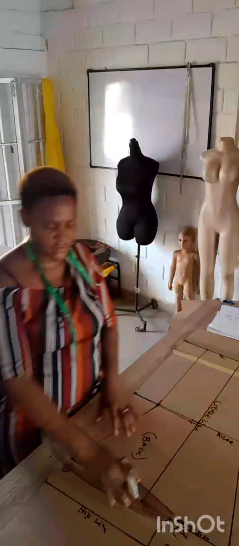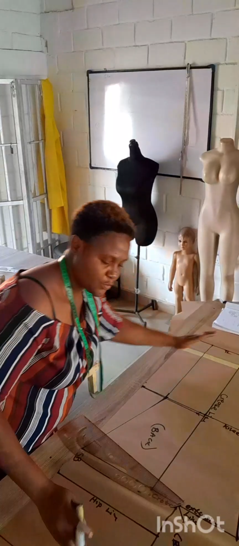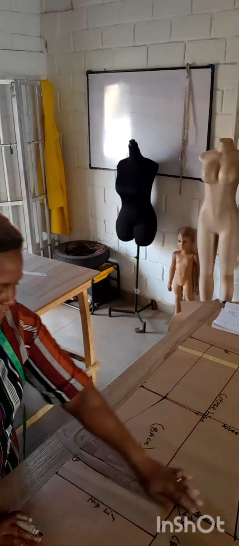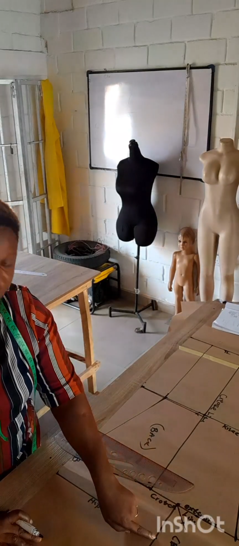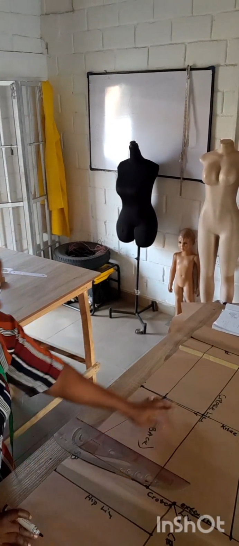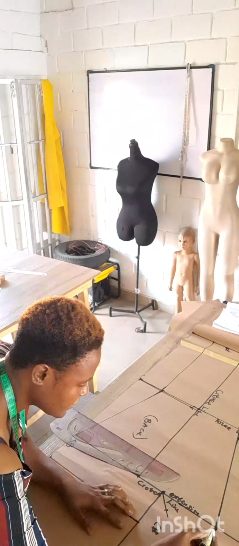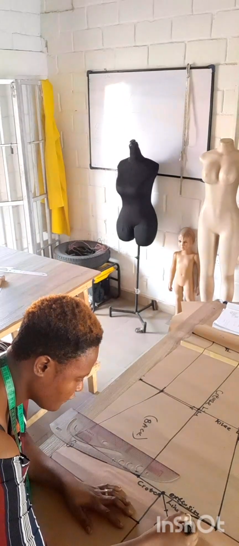Now on this crotch area, since I'm not shaping the waist, I will just connect from my crotch extension to this hip line, passing that 3 cm on that diagonal line. Let me use my free hand. You can use cuff.